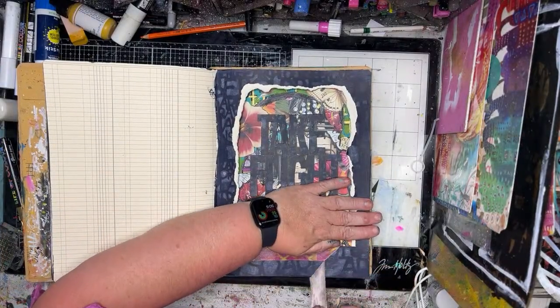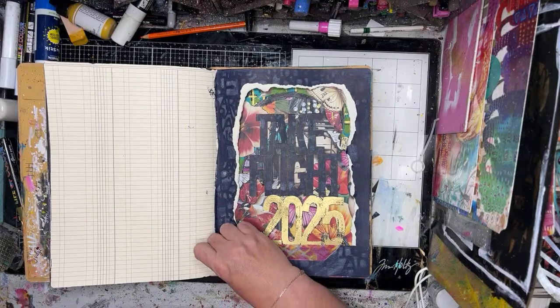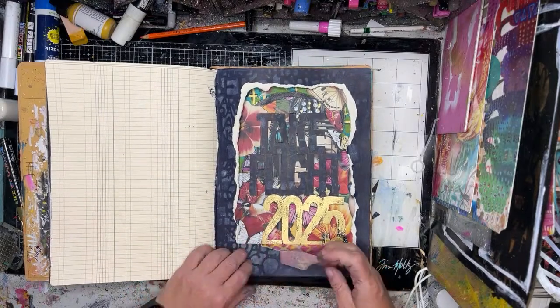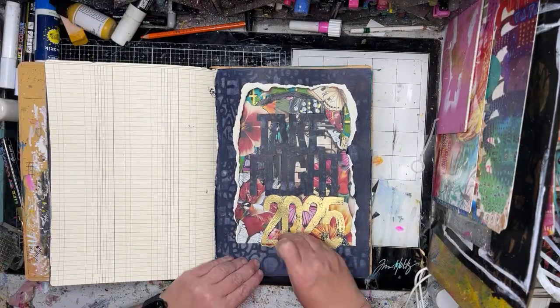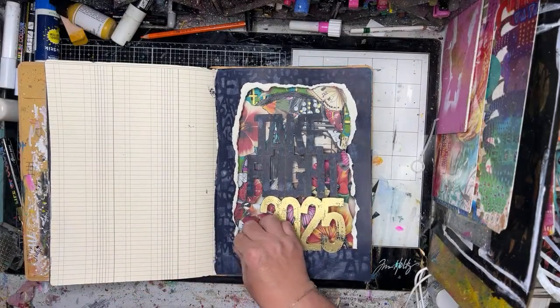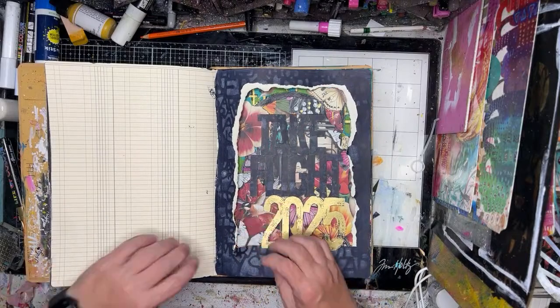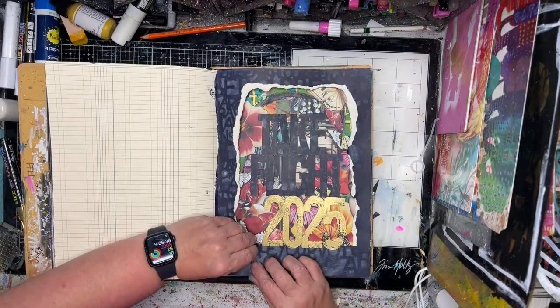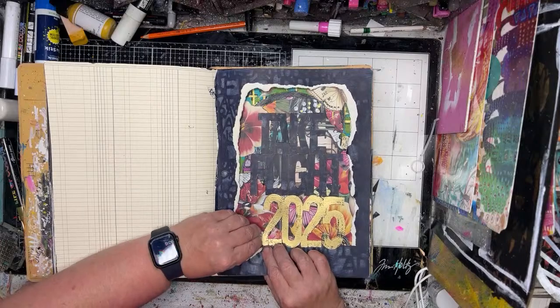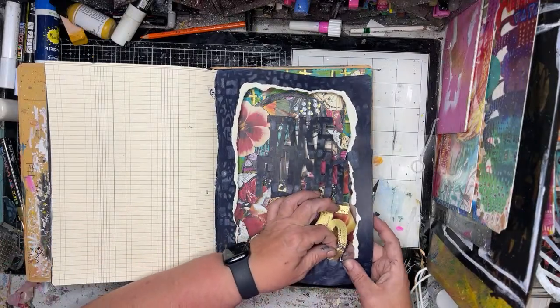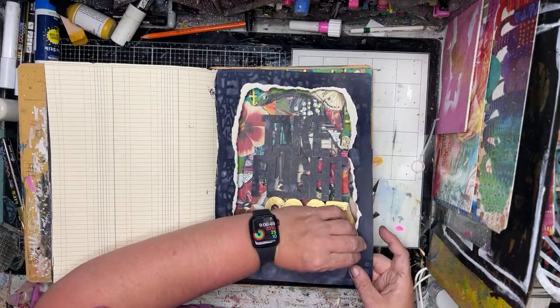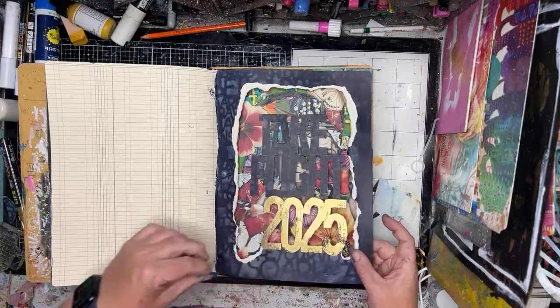I'm going to take this washi tape off. Okay. So I'm just going to tear up to that, just so I've sort of got that torn edge a wee bit.